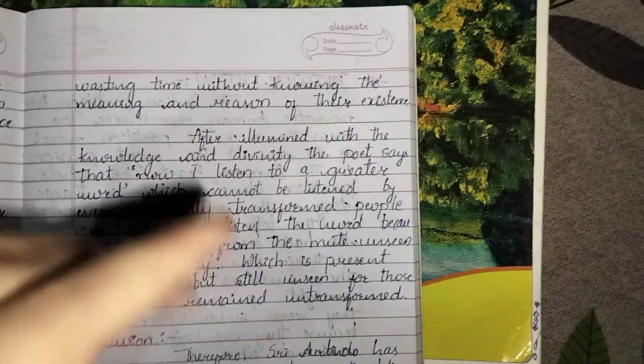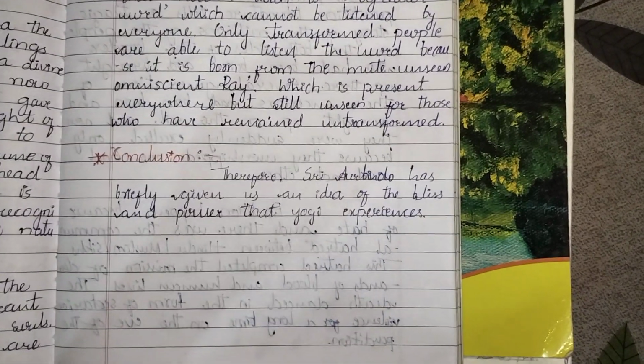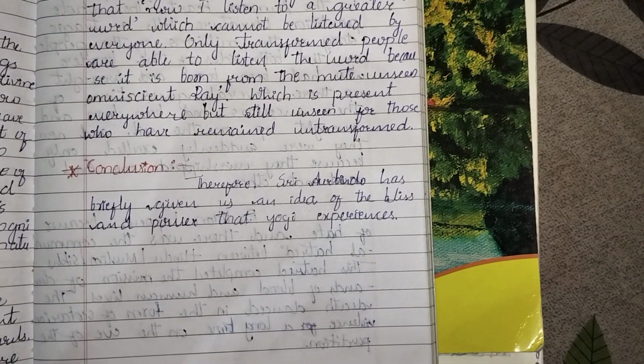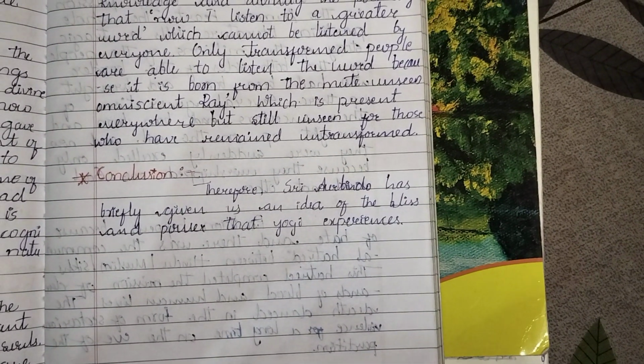And I wrote the conclusion a little briefly because of time deficiency. Conclusion: Therefore, Sri Aurobindo has briefly given us an idea of the bliss and power that a yogi experiences.